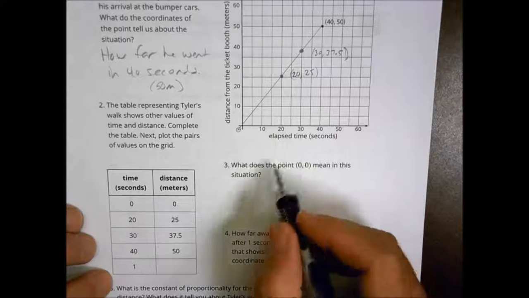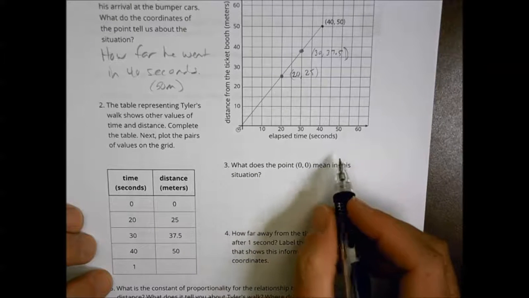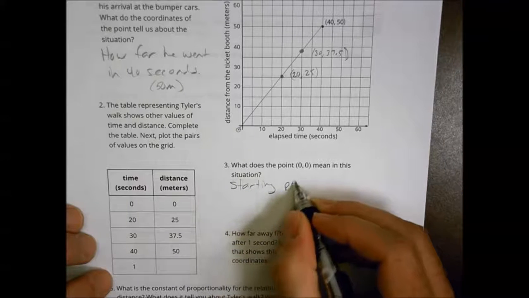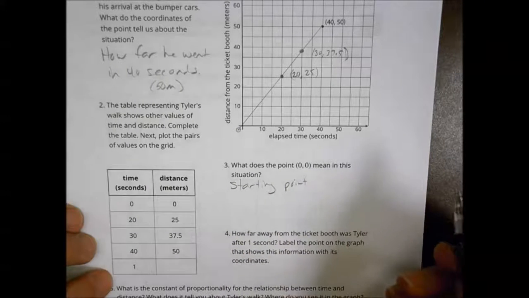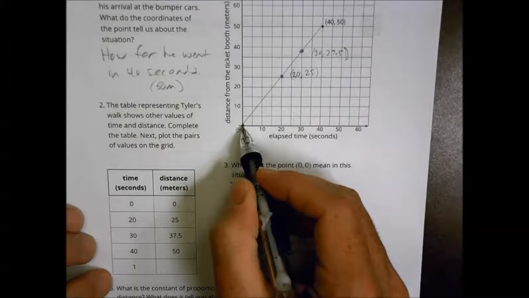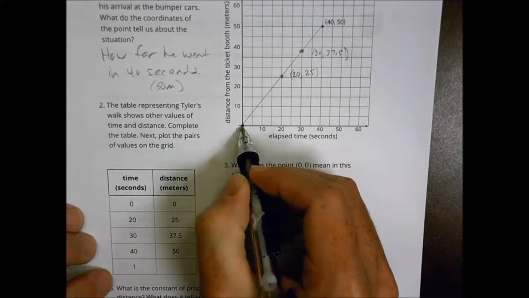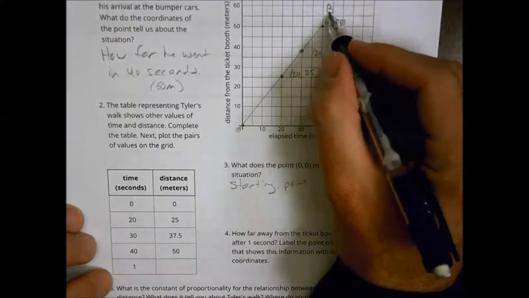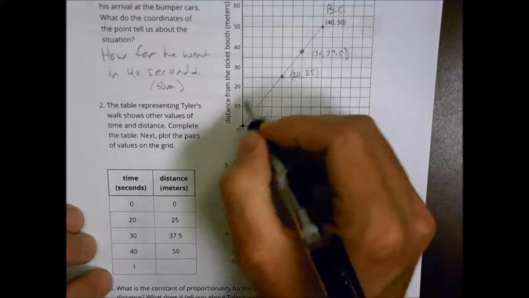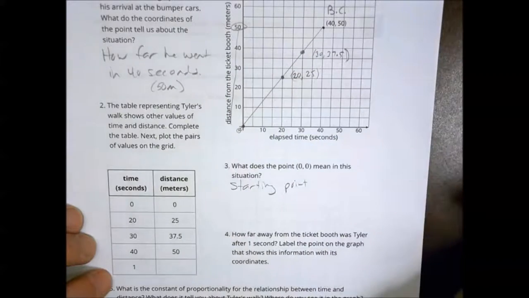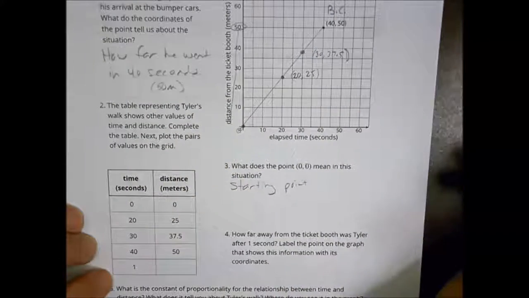What does 0, 0 mean in this situation? That really is going to be our starting point, right? And that means that before he began walking, he hadn't gone anywhere, and time hadn't started yet. So he starts here where time hasn't begun, and he's still standing next to the ticket booth. He hasn't gone anywhere. This is the ticket booth, this is the bumper cars. Bumper cars are going to be 50 away, so that's where he wants to get to. So that represents his starting point before any time had passed and he hadn't gone anywhere.